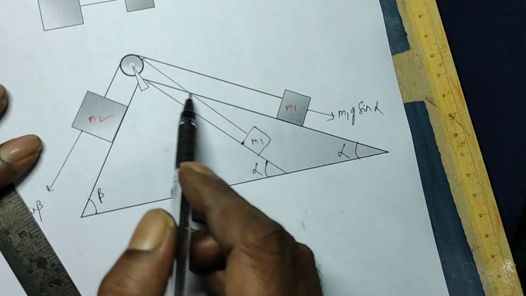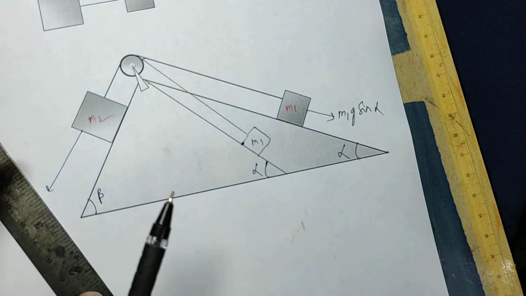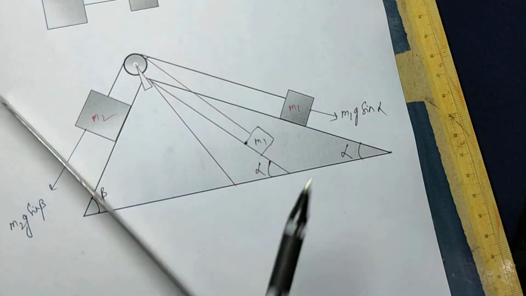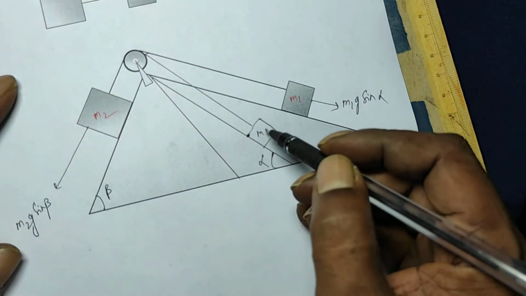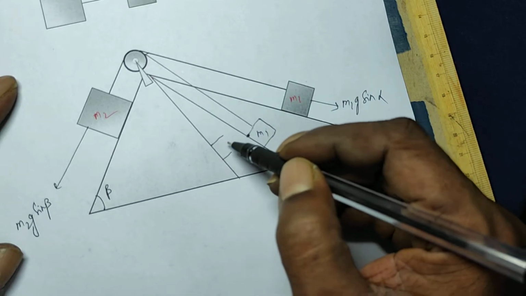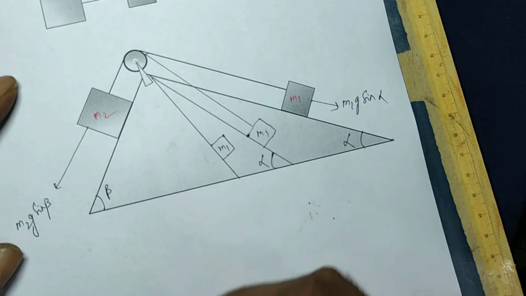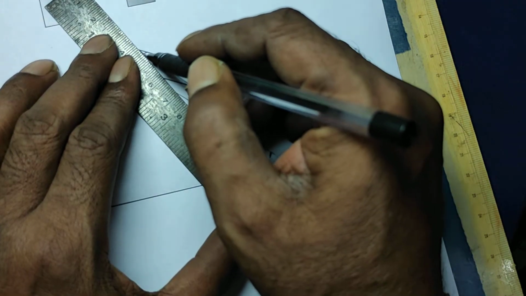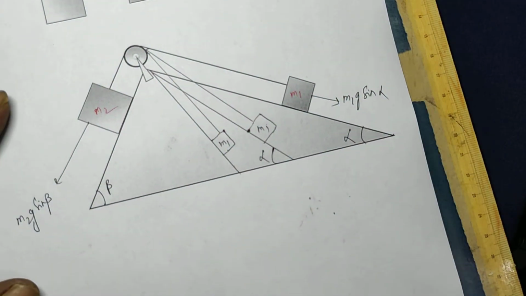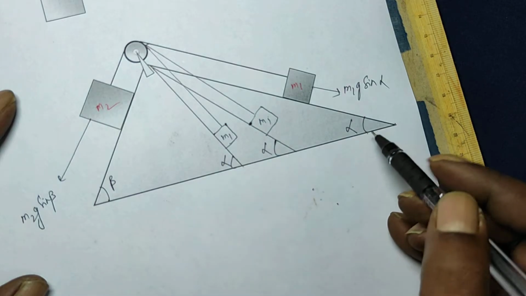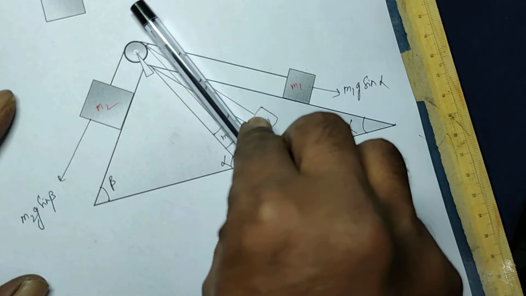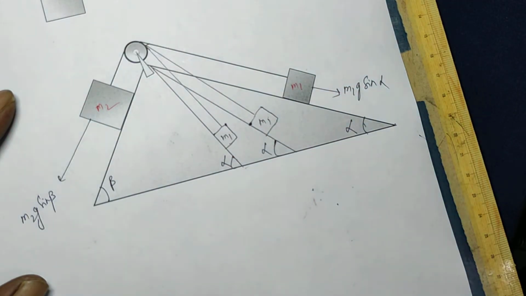Again, suppose this side is not like this, is like this, then this mass is not here, is here. You have to use some imagination here, and this is the string, and this is your alpha. So look, as the mass is coming down like this, the angle alpha is increasing.